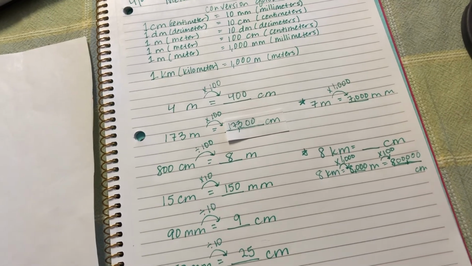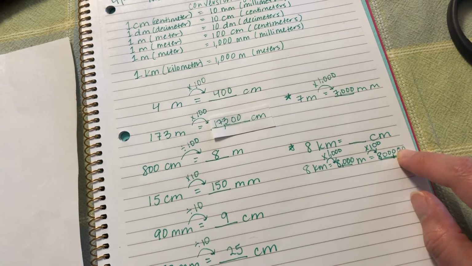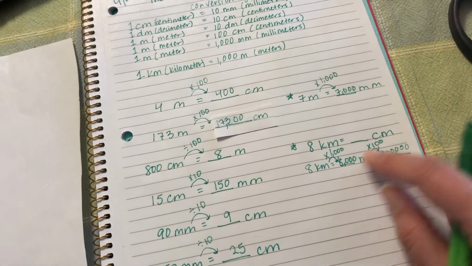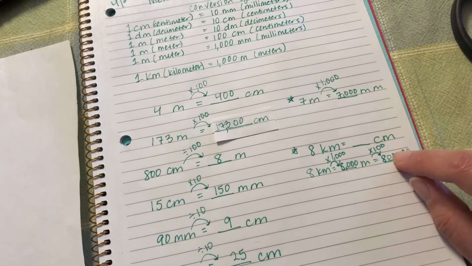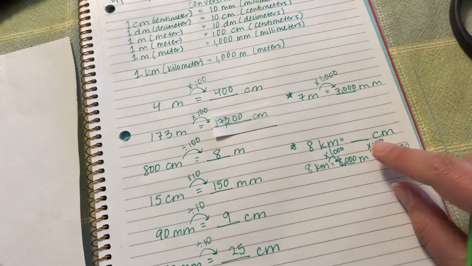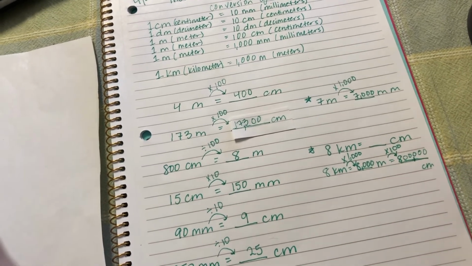And there's one little thing that I say whenever I'm multiplying things with zeros. So like there's 2 zeros here, so there needs to be 2 zeros here. So that's 1, 2. There's 3 zeros there, so there need to be 3 zeros here. So 1, 2, 1, 2, 3. So we've got all the zeros that match. And of course, 1 times 8 is 8. So we've got that included as well. So it'll be 800,000 centimeters.